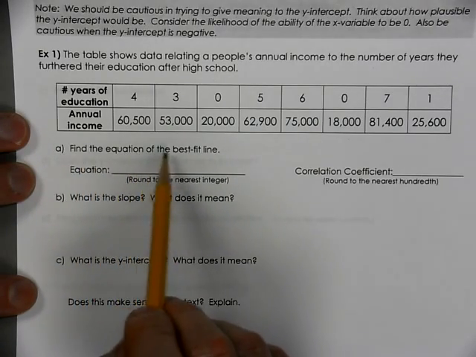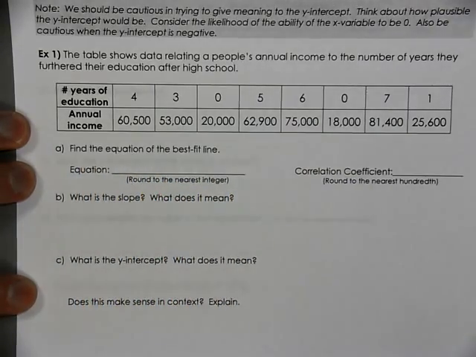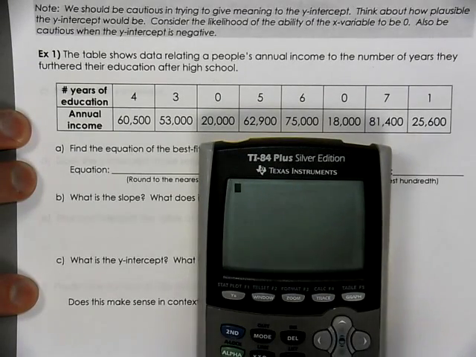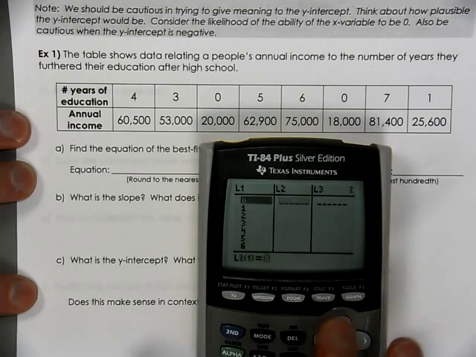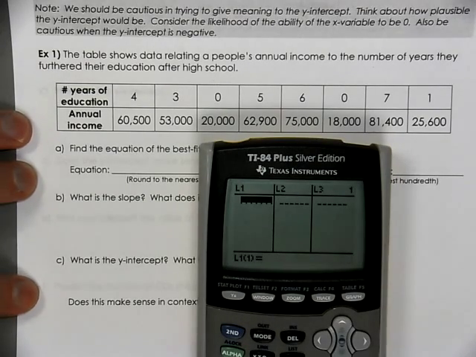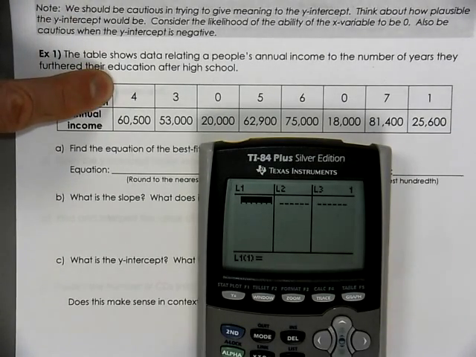Find the equation of the best fit line. So we go to our graphing calculator, hit Stat and Edit. We need to clear out list 2, we need to clear out list 1, put in our information.